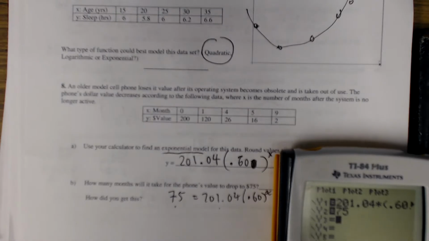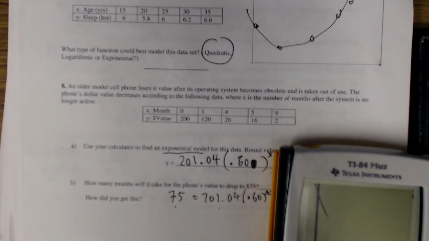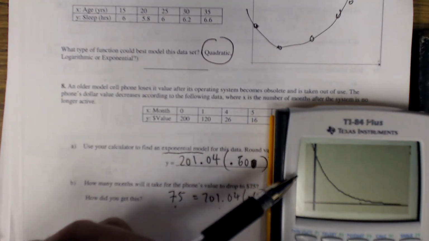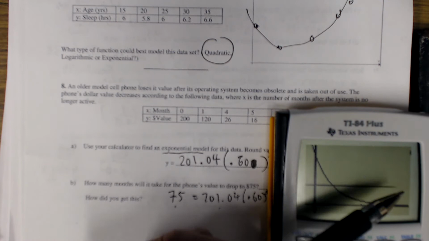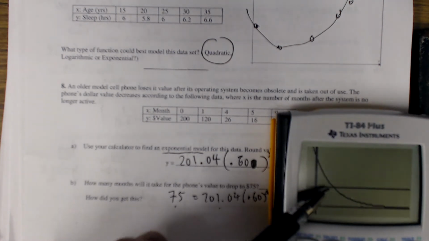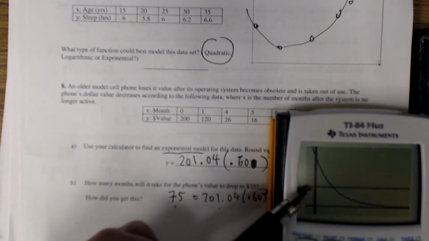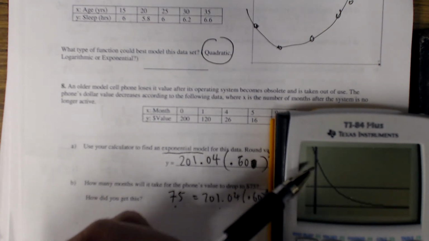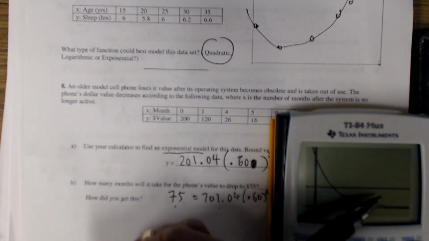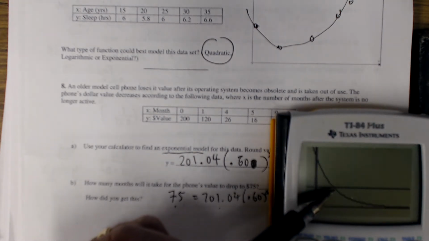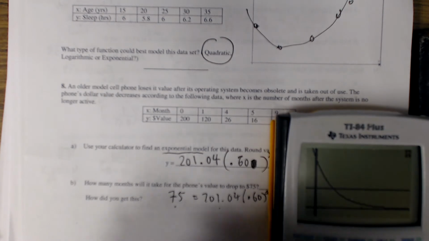And I'm going to hit graph. All right, so here is our model, and here is the line representing $75. We want to find out when the value of the phone hits $75. So the solution is just finding the intersection point.